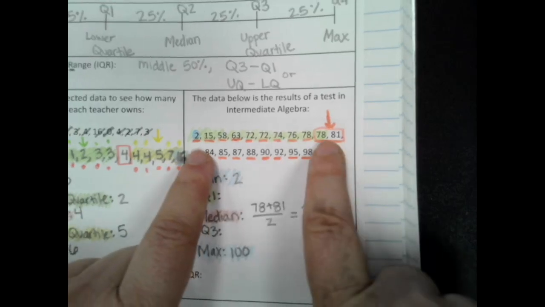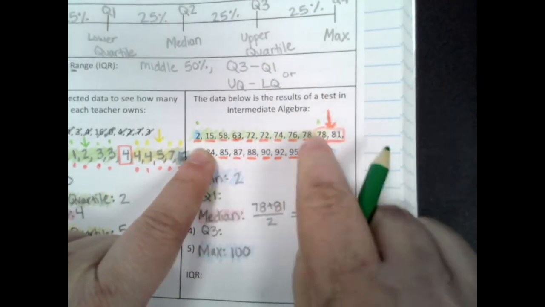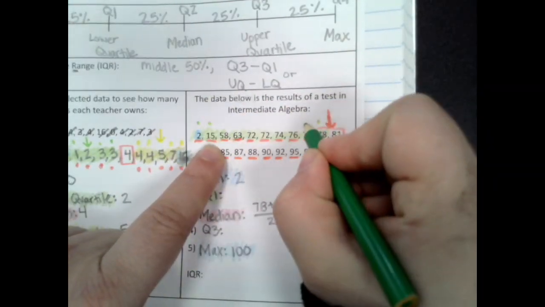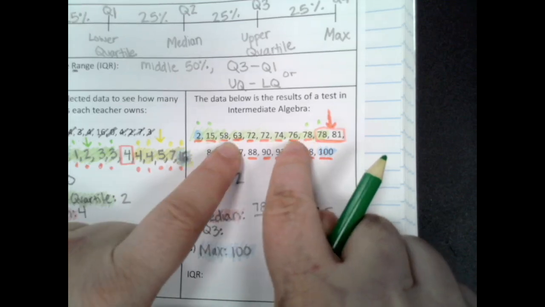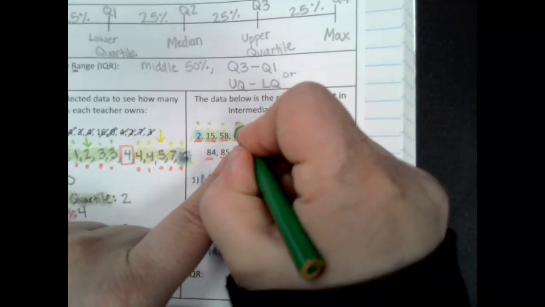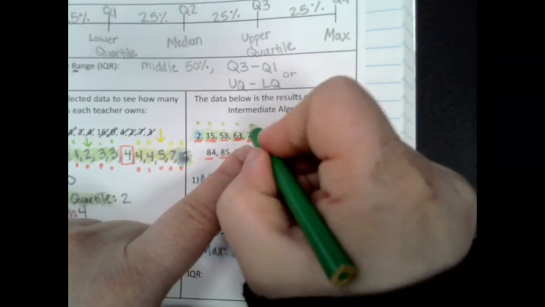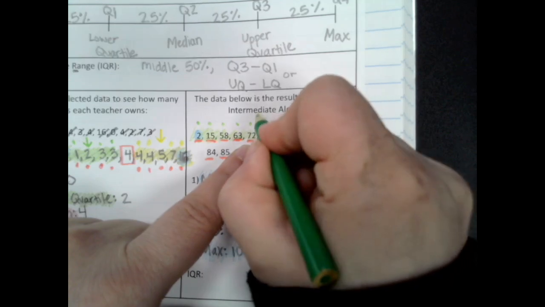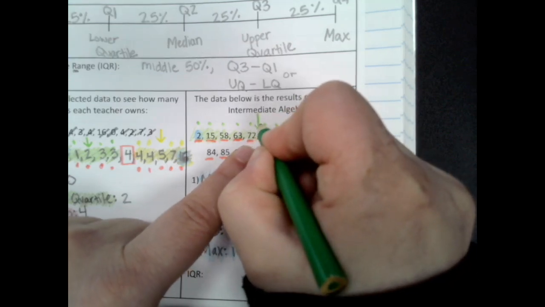So now we're finding the middle of those. So 2 and 78, 15 and 78, 58 and 76, 63 and 74, and we get 2 in the middle again, 72 and 72. So I'm looking for what's right between 72 and 72.